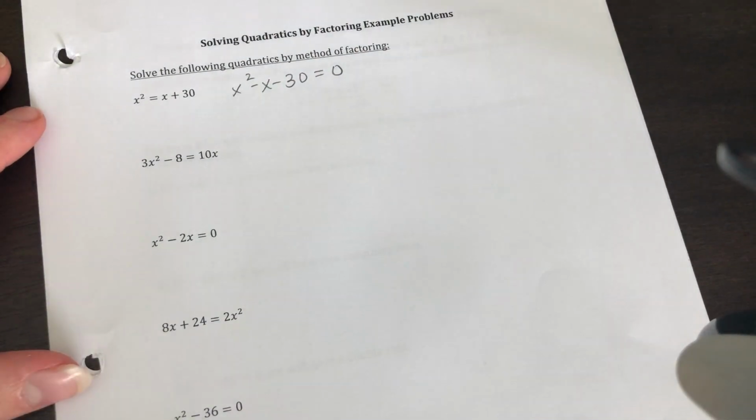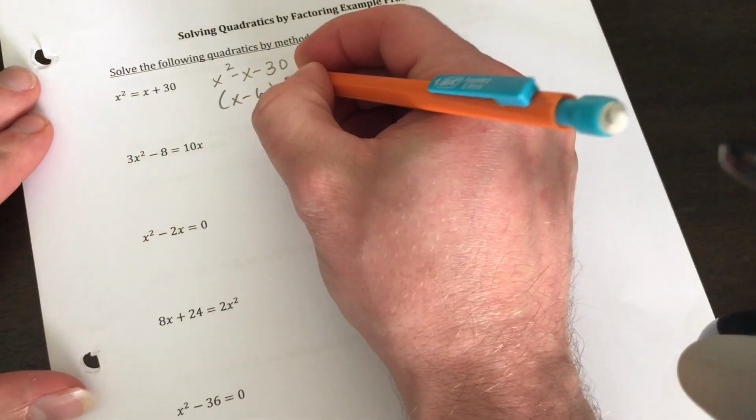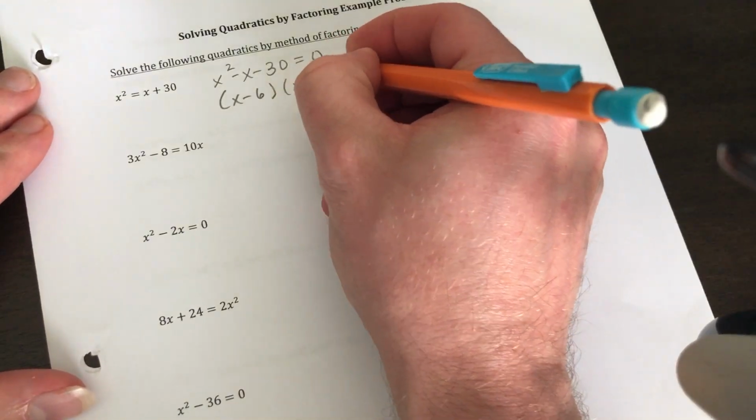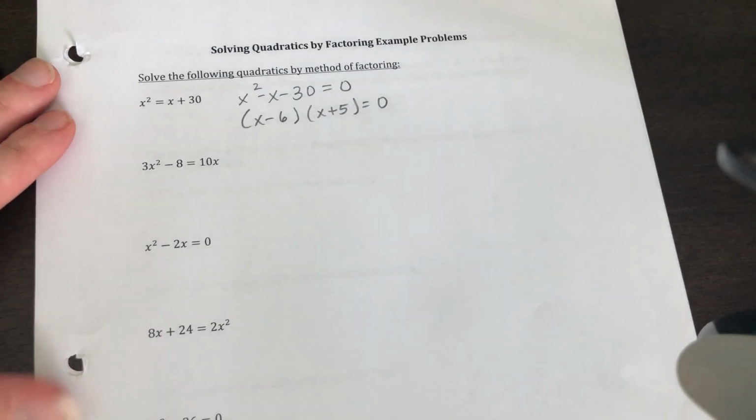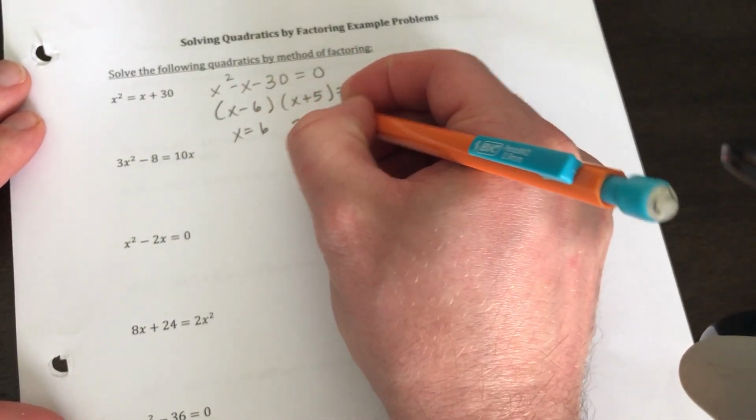So what are the factors of 30 that give you a negative 6? So it should be x minus 6 and x plus 5. Then we're going to set each parentheses equal to 0. So we get x is equal to 6 and x is equal to a negative 5.